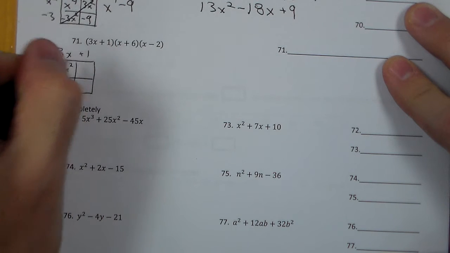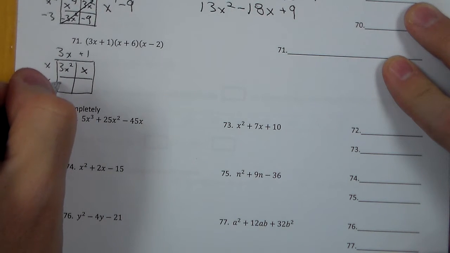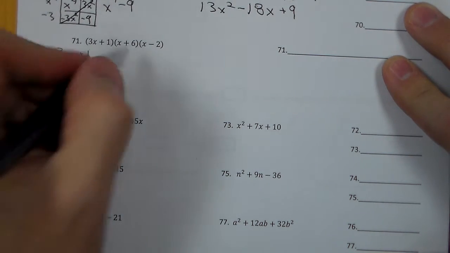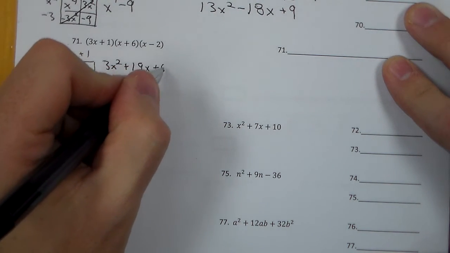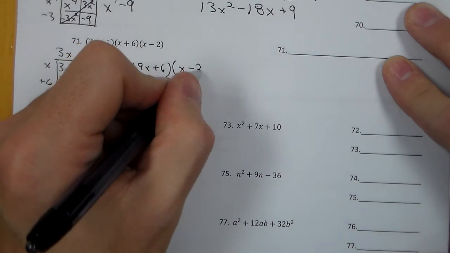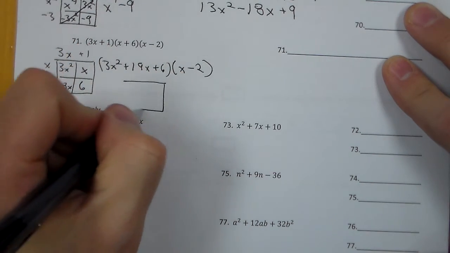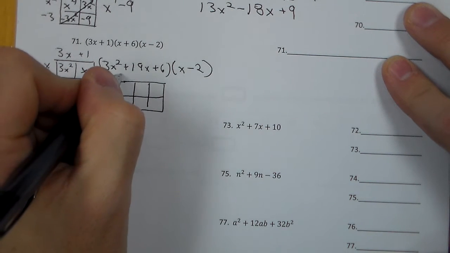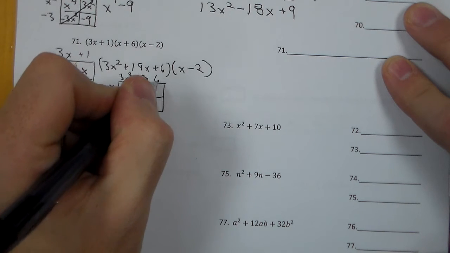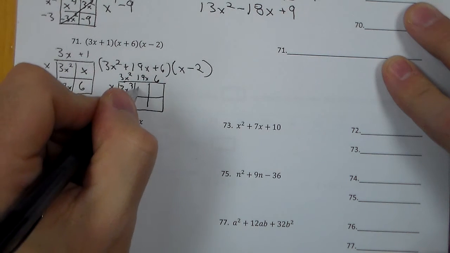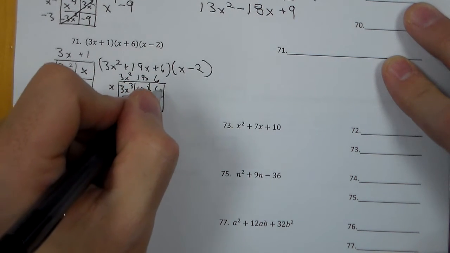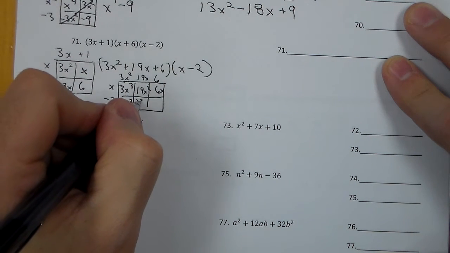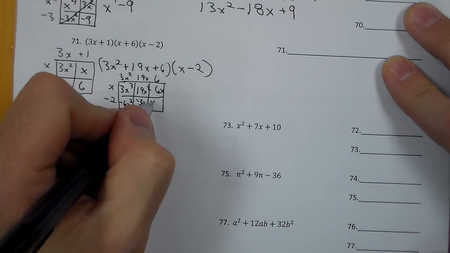So I got 3x squared, x, 18x, and 6. So 3x squared, this is 19x, plus 6. I'm going to throw an x minus 2 onto that. So now we get 3x to the third, 19x squared, 6x, negative 6x squared. 19 times 2 is a negative 38x, and a negative 12.